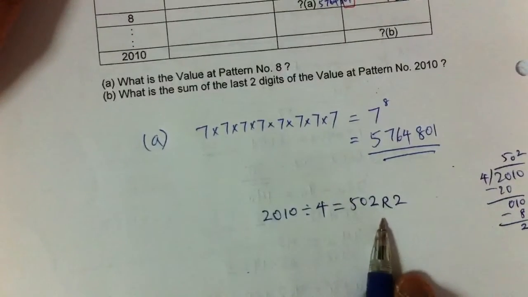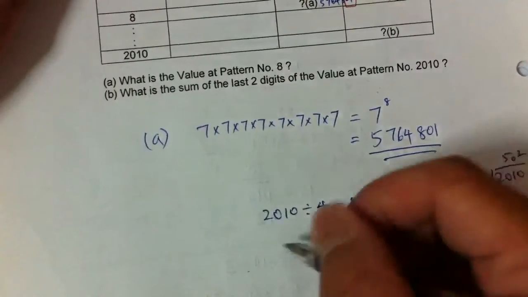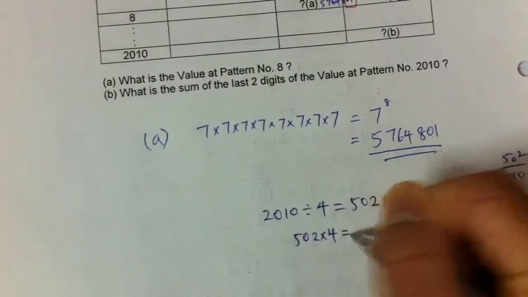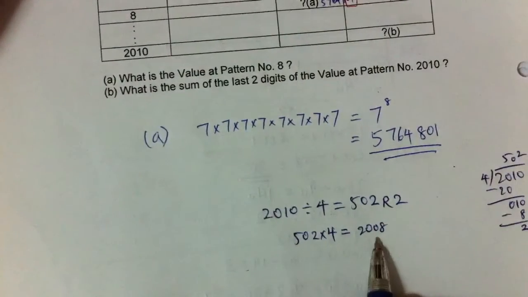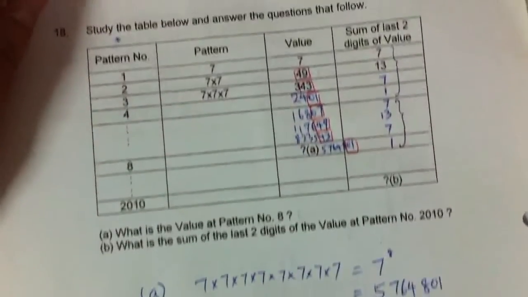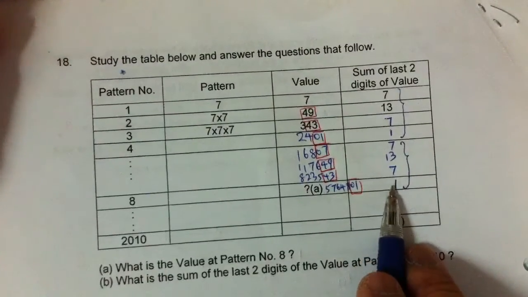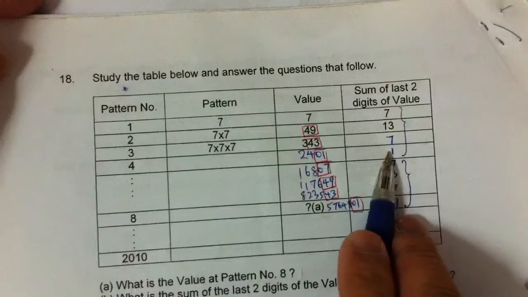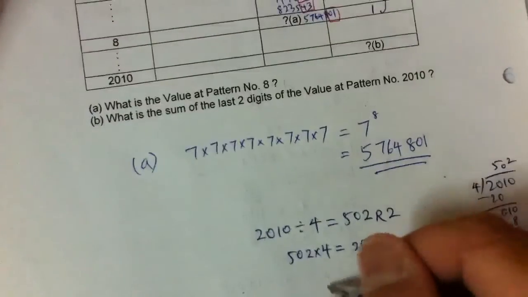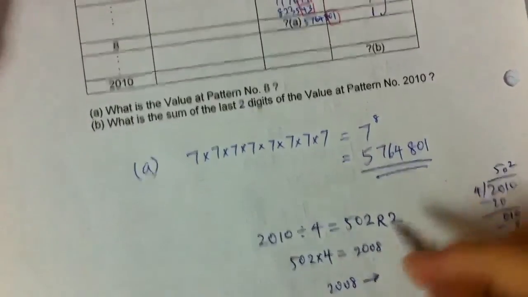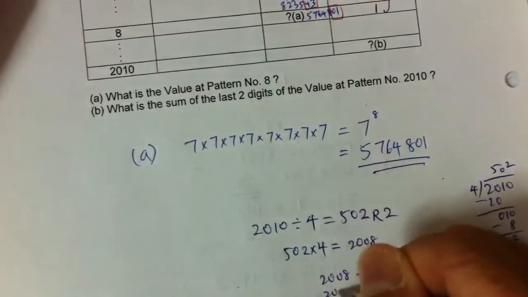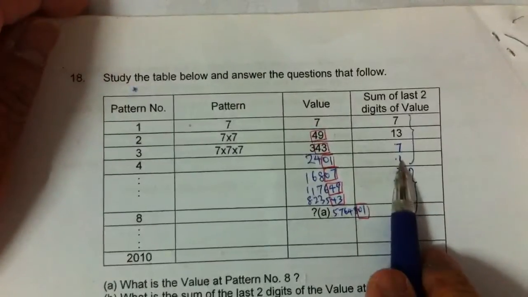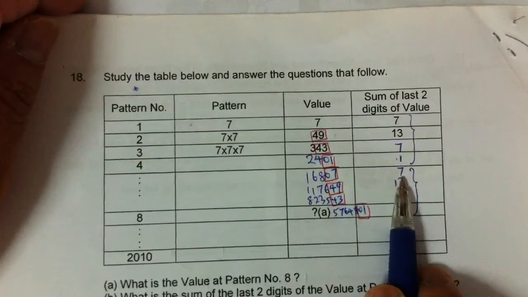Now how we interpret this result is that if I use 502 multiplied by 4, I get 2008. 2008 will have the same characteristic as this 4th pattern here. So 2008 is going to follow my pattern number 4, which is 1. Now 2009 will follow the first number of the next cycle, which is 7.